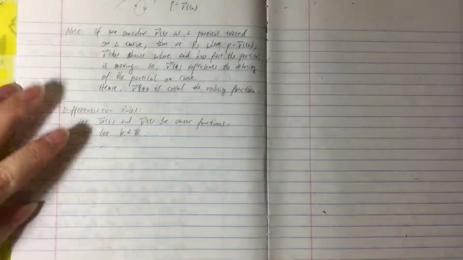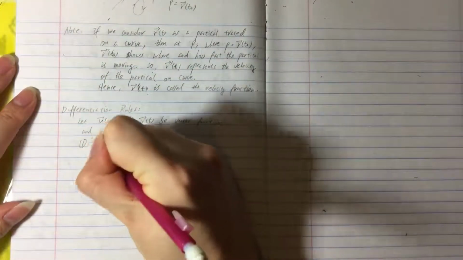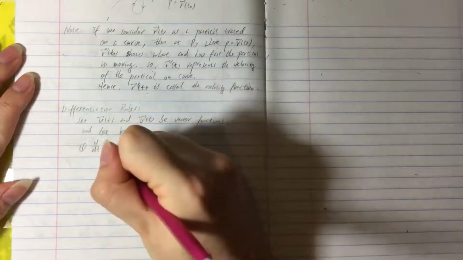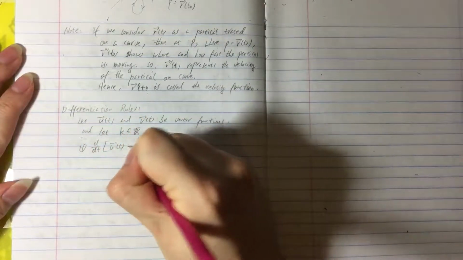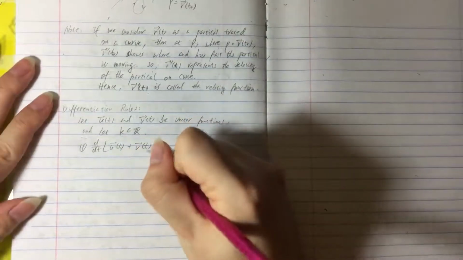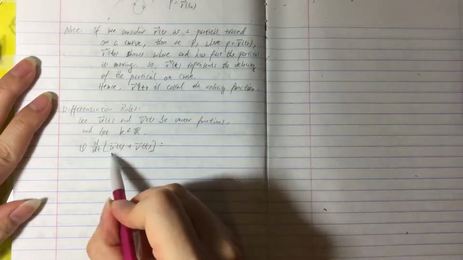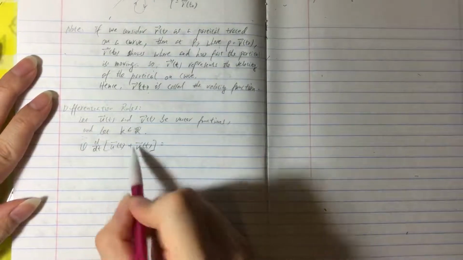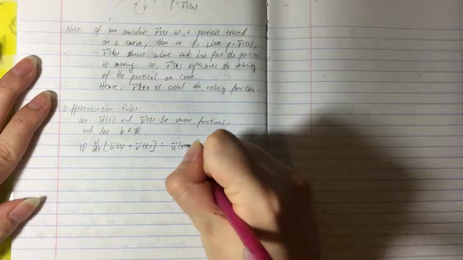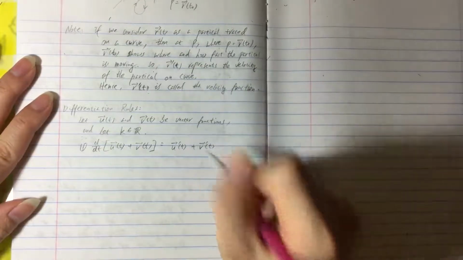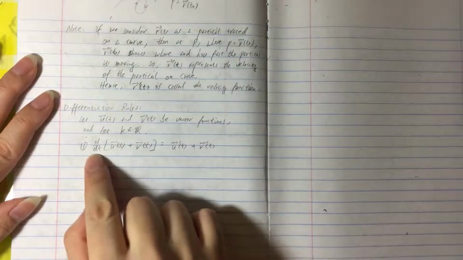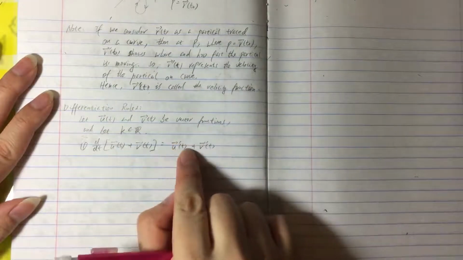First rule: the derivative of u(t) plus v(t), we take the derivative of each function individually, equals u'(t) plus v'(t). This is called the sum rule.